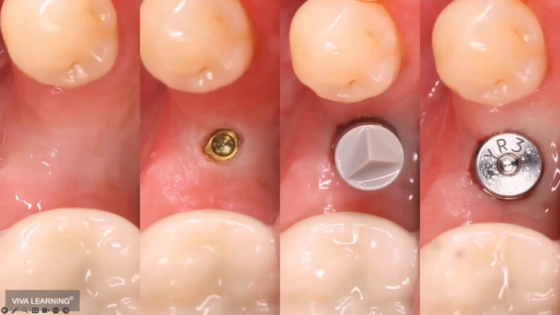In this case, this is Tim's case again, where he did a little sculpture, exposed that implant, placed a Densply Sirona scan body on that, and then placed a healing abutment for healing while the restoration was being designed and fabricated. All day long with this, right?